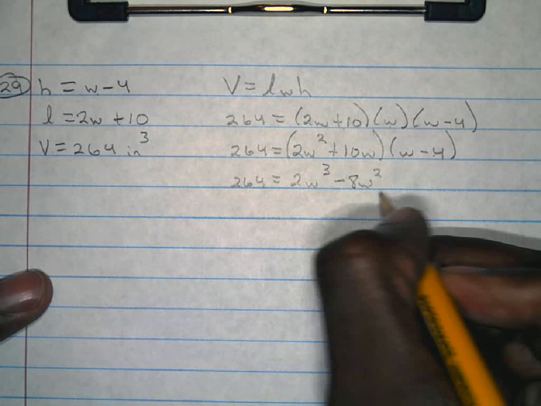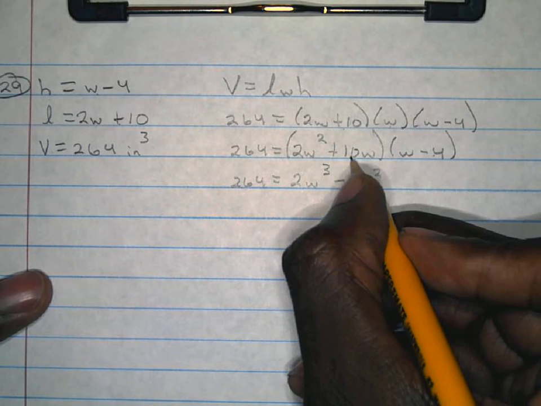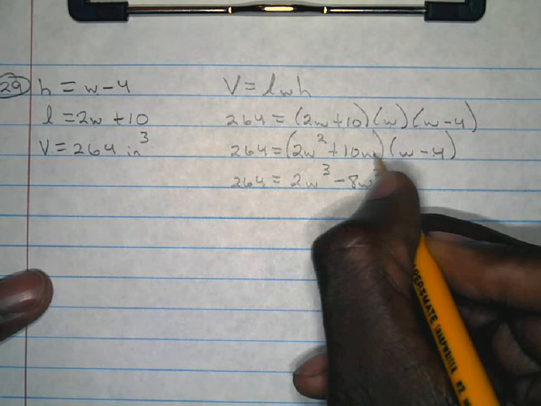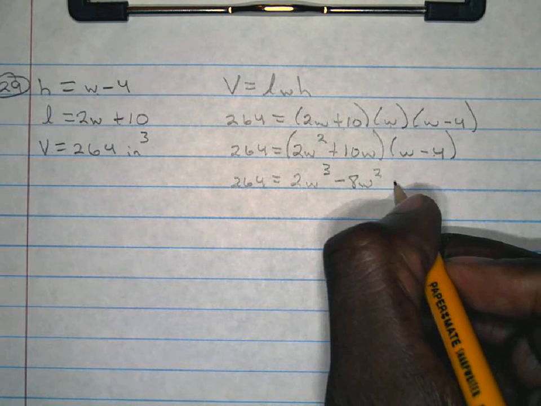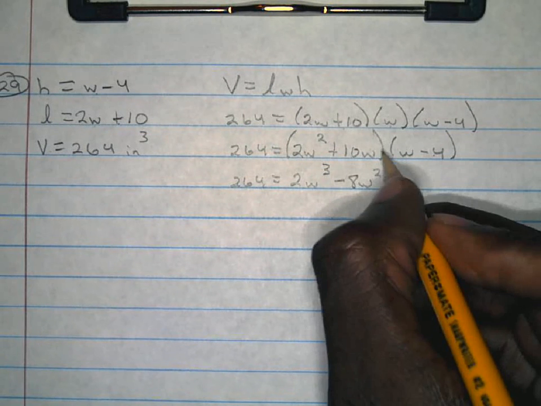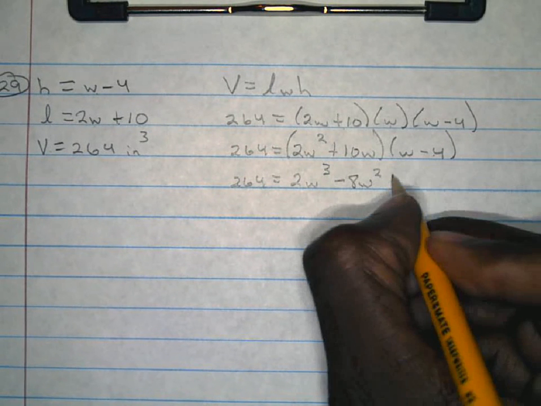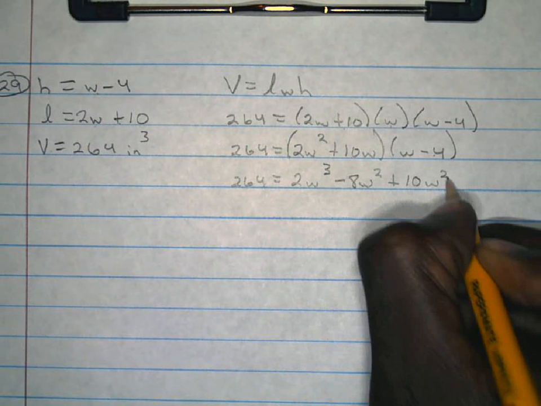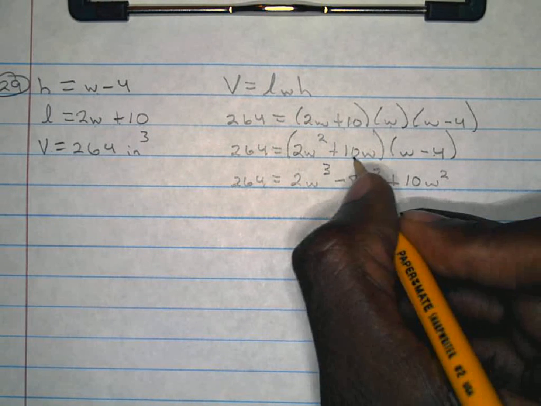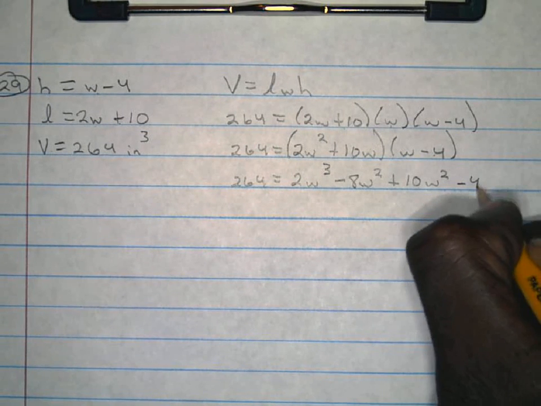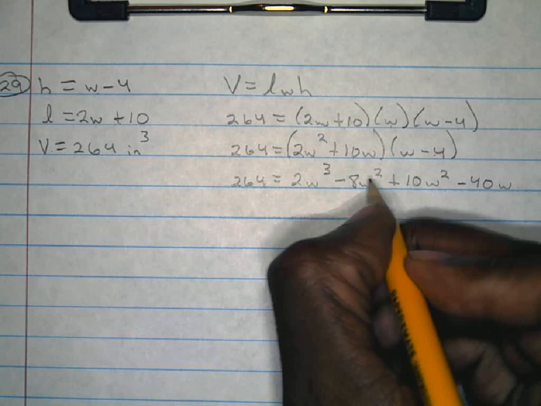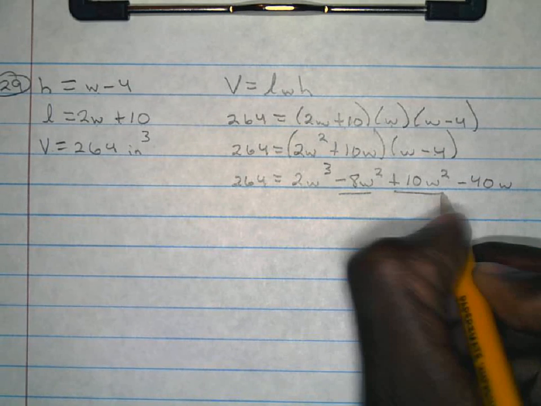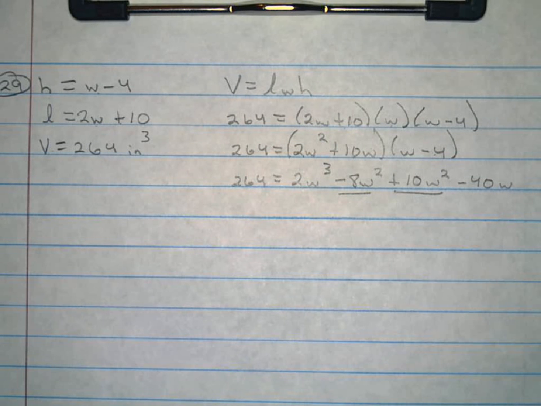10w times w, this is w times w. Alright? Multiplying, same base, add the exponents. There's an exponent of 1 right there, so that's just 10w squared. And then 10w times negative 4. 10 times negative 4 is negative 40. And I'm left with my w. Alright? Now I'm going to combine like terms. Does everybody see that? Okay.